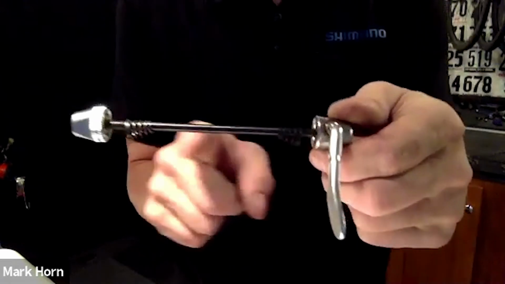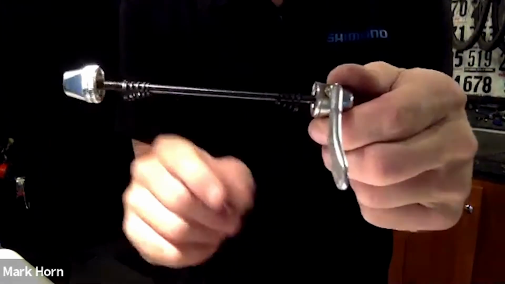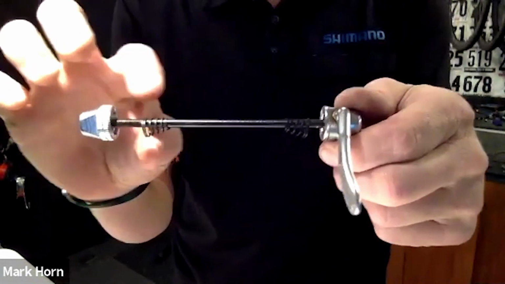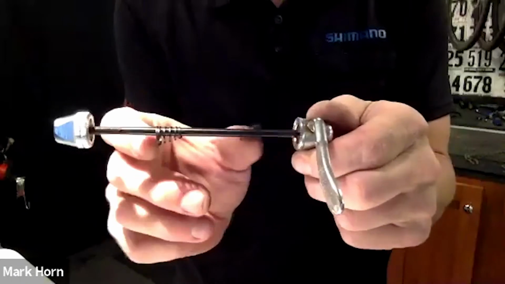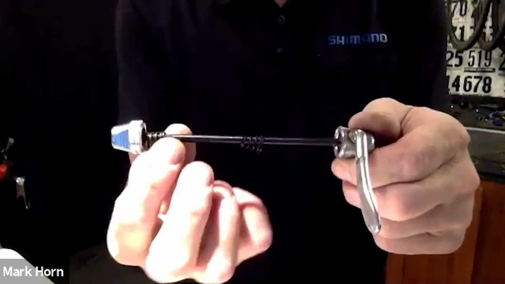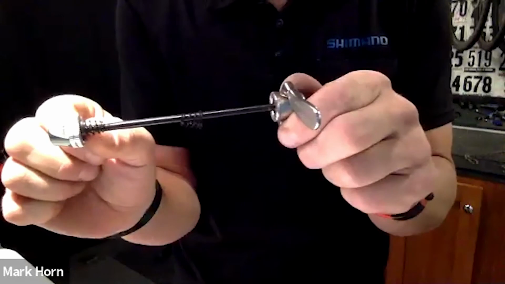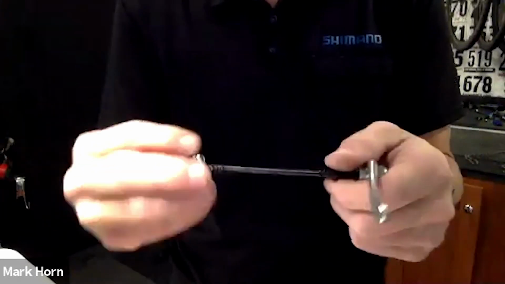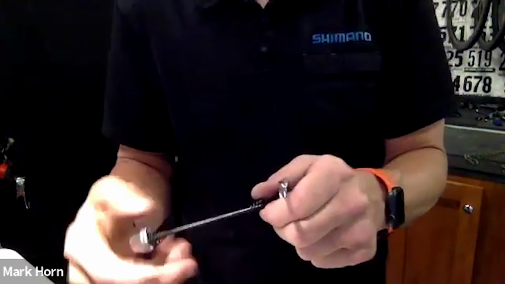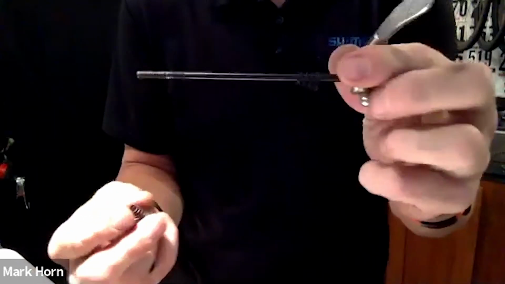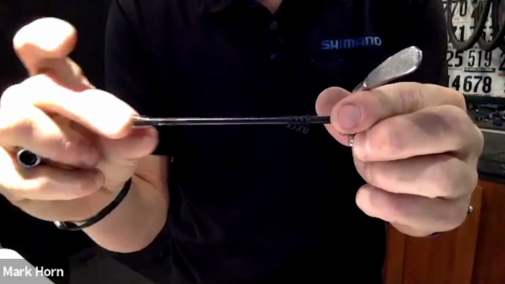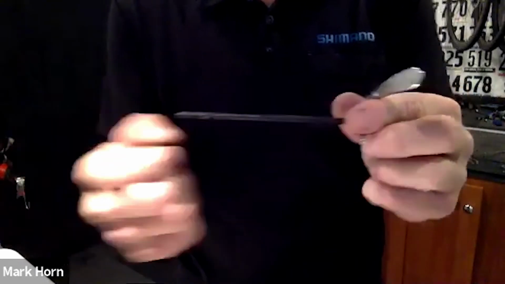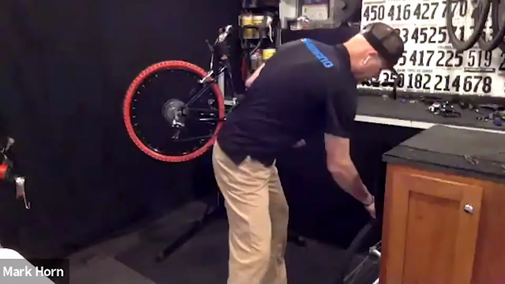You have 2 springs. The springs are shaped like a cone. There's a very narrow part, and then there's a fat part on the end. The narrow parts point in at each other. The fat parts fit inside of the end caps. So if you take a skewer apart and you drop your springs, when you reassemble it, please make sure you put the skinny part of the spring in first. All right, I'll put it on an actual wheel.